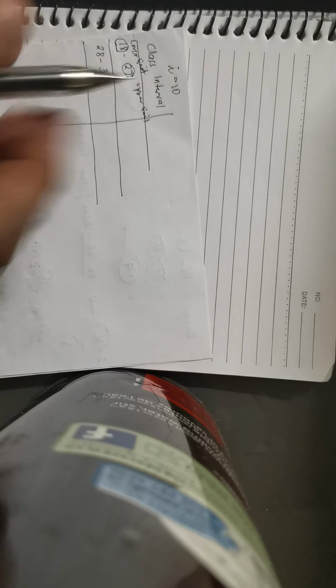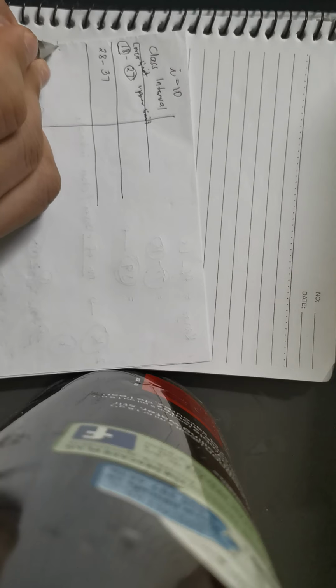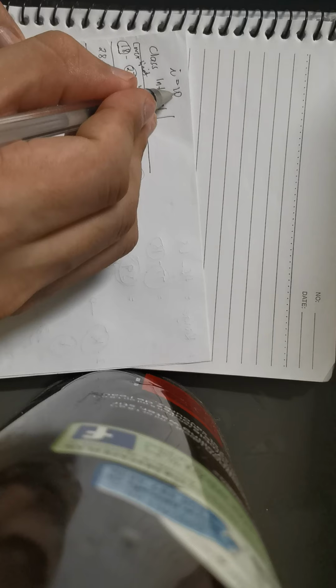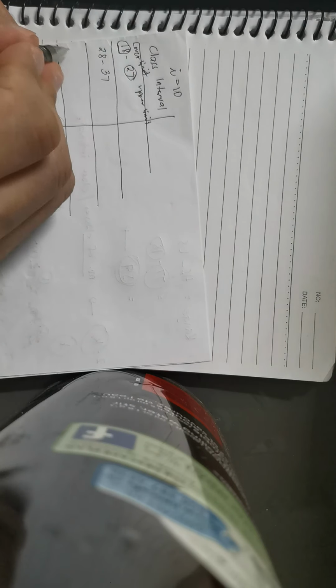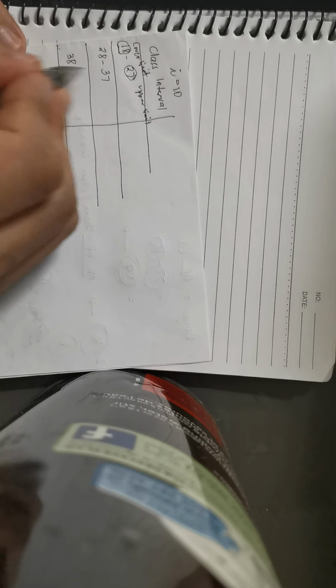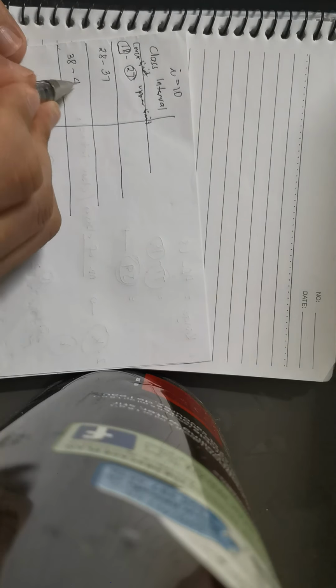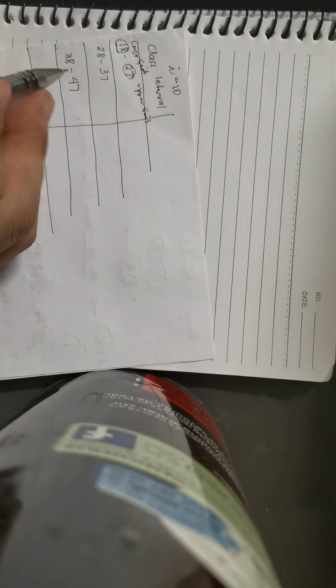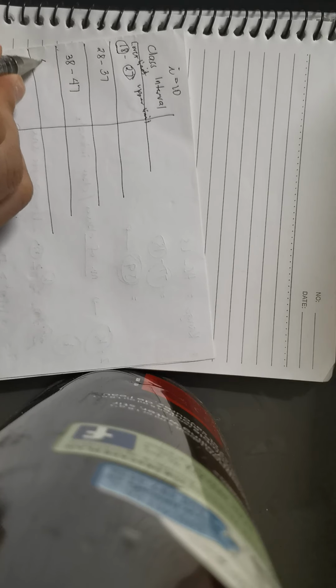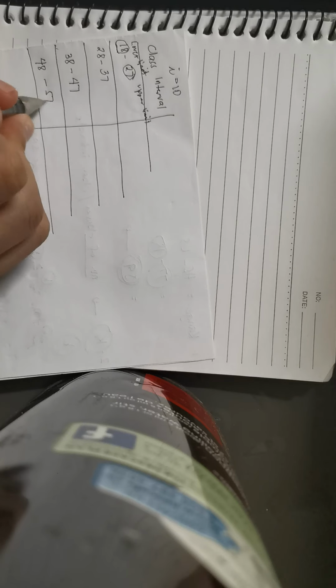Now, we will continue the process to get the third class interval. So that's simply the lower limit, 28, plus the width, which is 10, you have 38. And the same thing for the upper limit of this interval, 37 plus 10, you have 47. For the next class interval, the lower limit is 48, followed by 57.